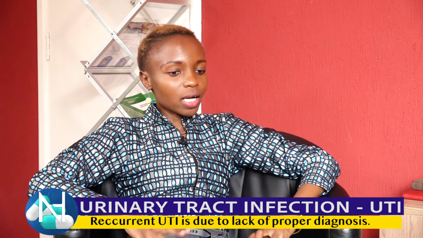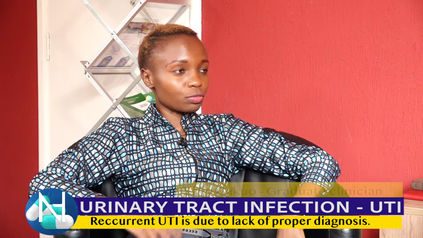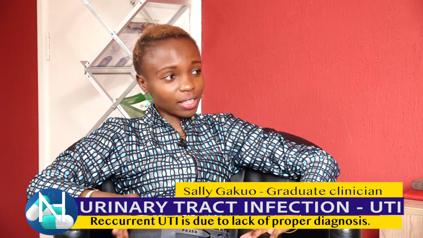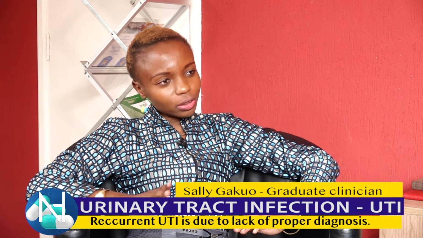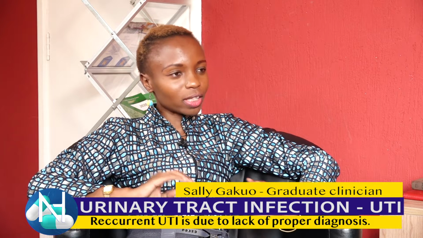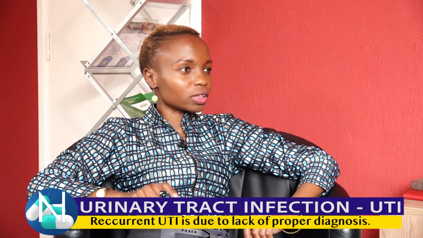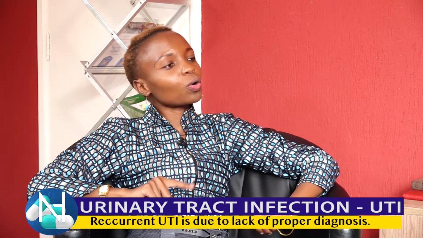When someone has their urine tested, visualized under a microscope and cultured, we get to know if you're having a bacterial infection and what kind of antibiotic will respond to it, because not all antibiotics treat UTI. So you can be buying medications over the counter and causing more harm than good to yourself.